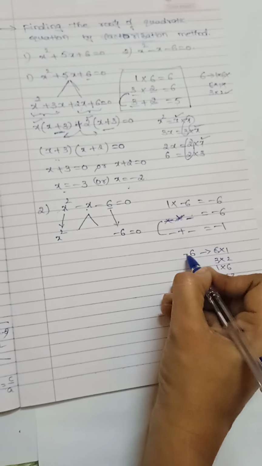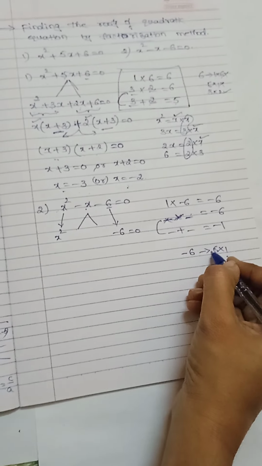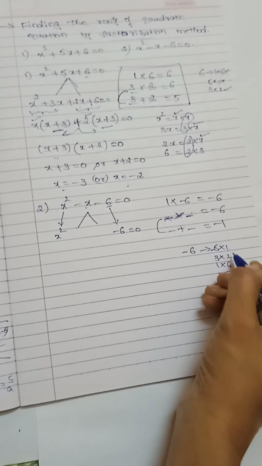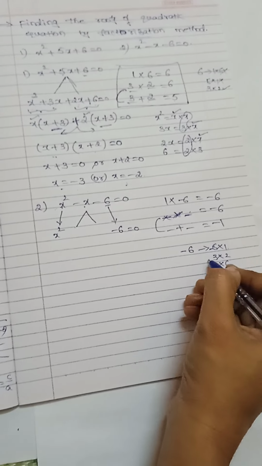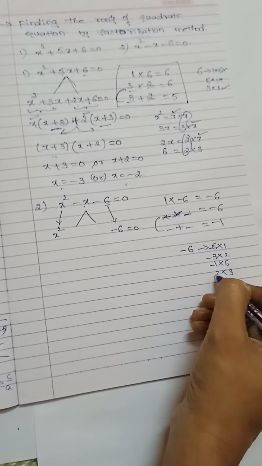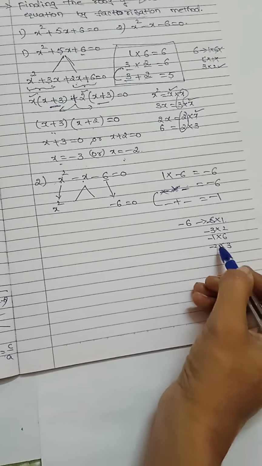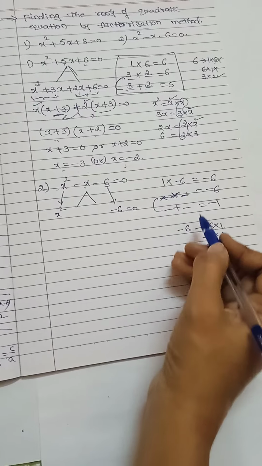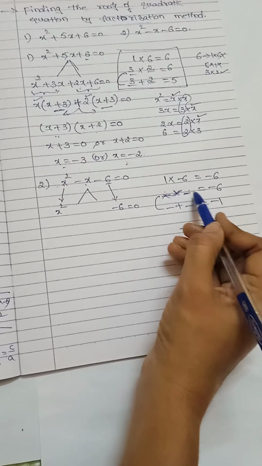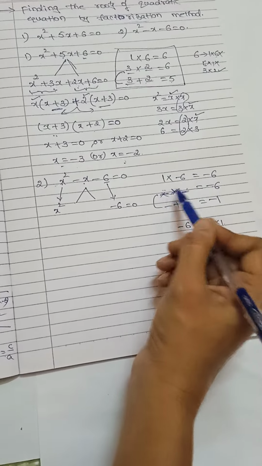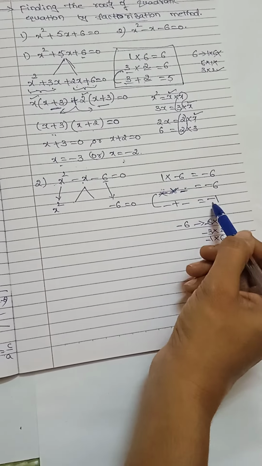Here you should get minus 6, which means one of them should have a minus. So minus 6 into 1 or minus 1 into 6, minus 3 into 2 or minus 2 into 3. So these are the four possibilities. If we take the first one, minus 6 into 1 is minus 6 only, but minus 6 plus 1 when you add, you will not get minus 1.